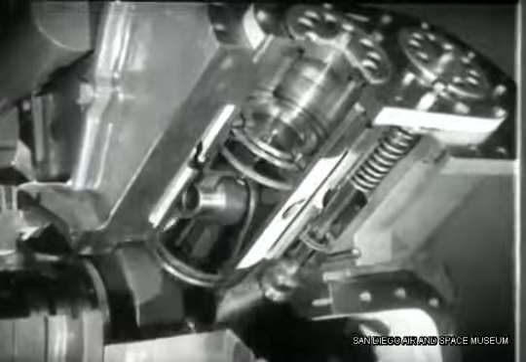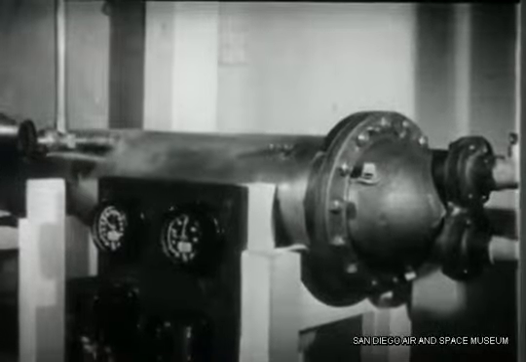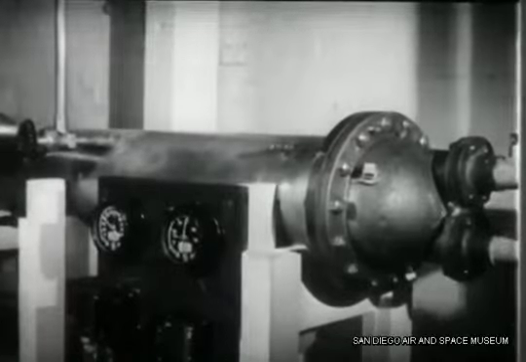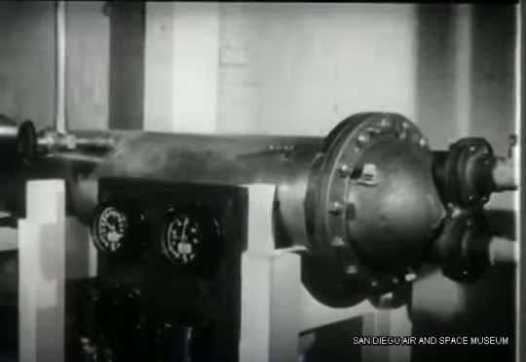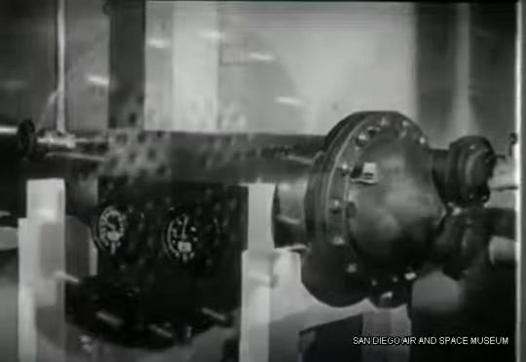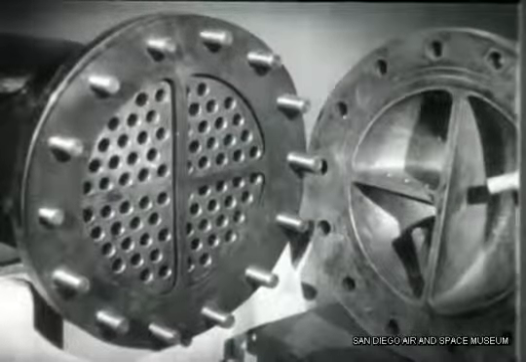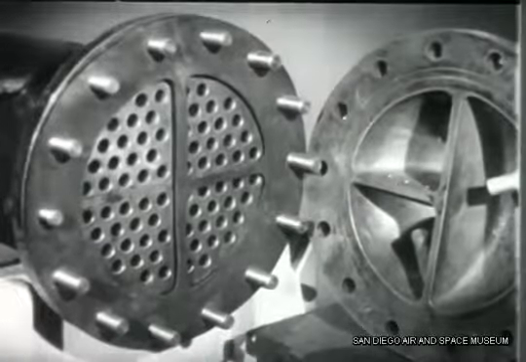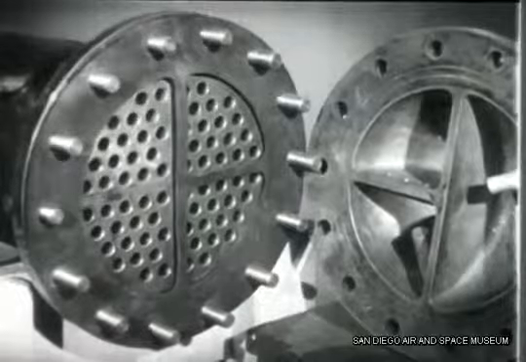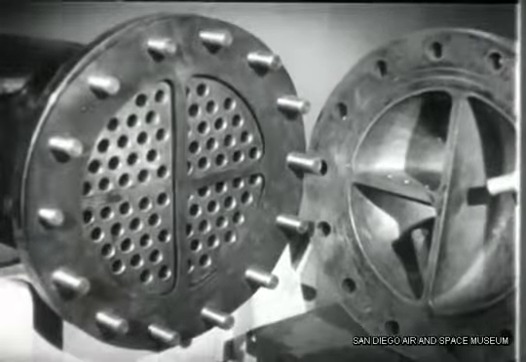From the compressor, the refrigerant goes to the condenser. Here, the warm, high-pressure refrigerant gas flows around a series of tubes. Cold seawater flows inside the tubes. The water absorbs heat from the gas, cooling the gas until it turns to liquid.